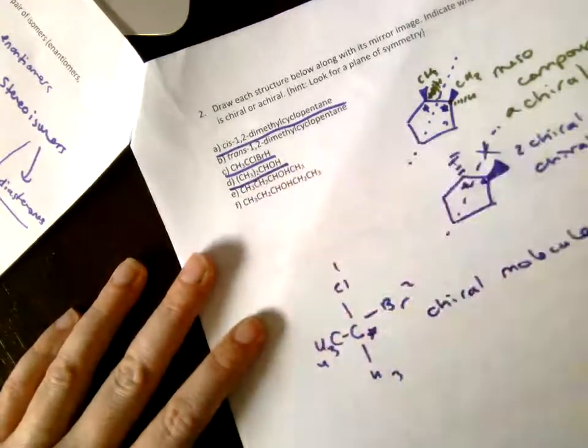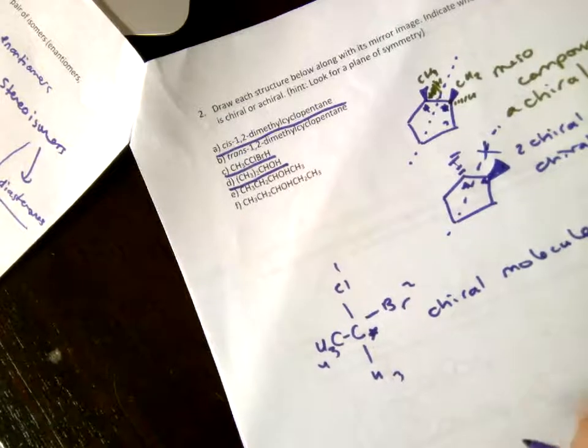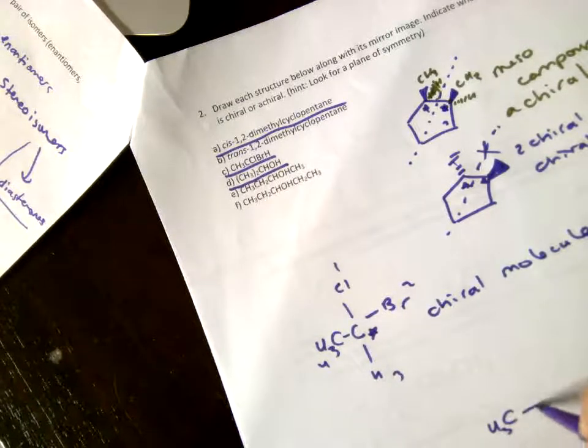Okay, let's look at D. CH3 too. Oh, well, that's already a good sign that it will be a plane of symmetry.